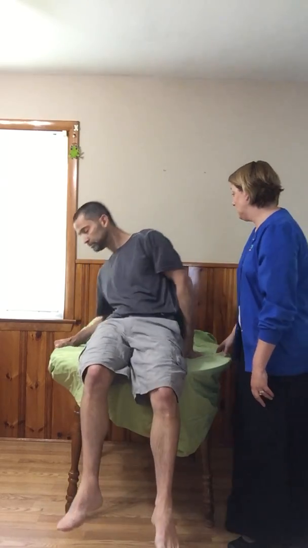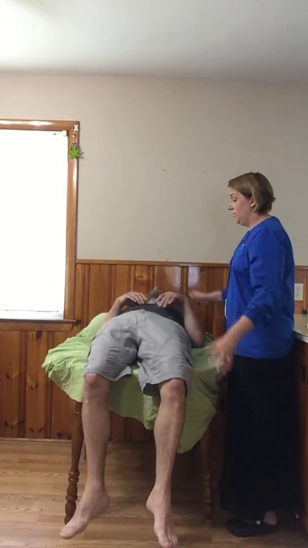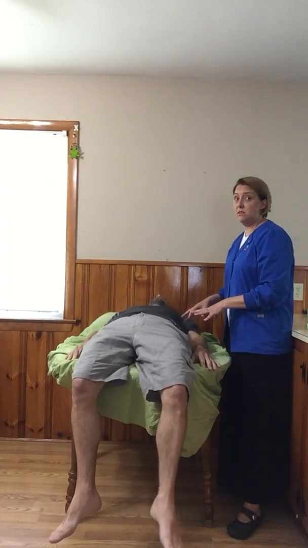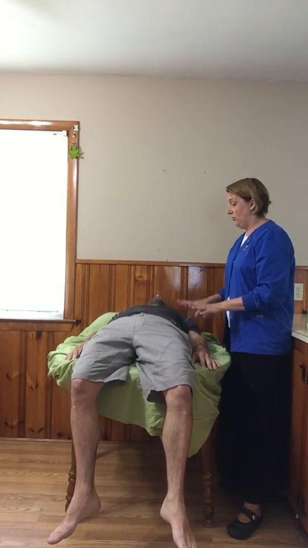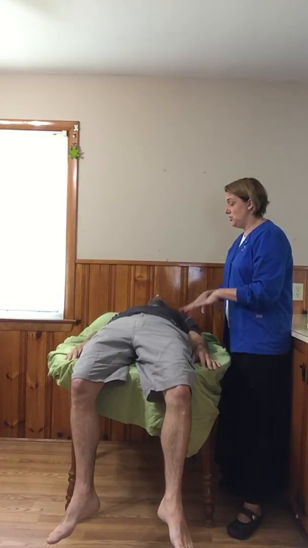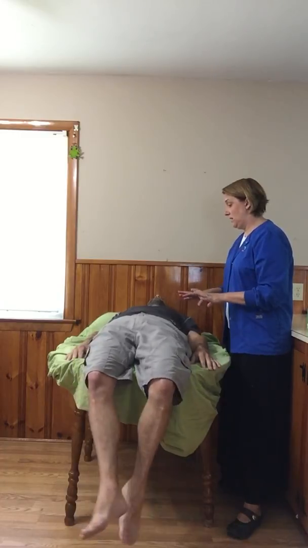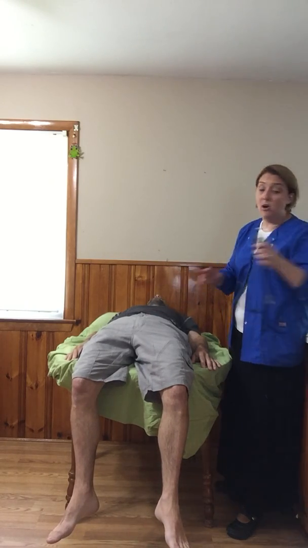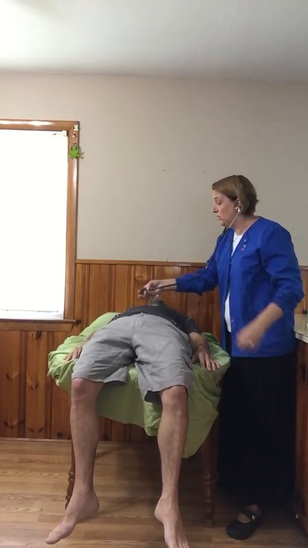So if I could have you lay back. Right now the gown would be off, and I would visually be inspecting the abdomen for any lesions or marks or masses that would be visible. I'll now auscultate the abdomen, all four quadrants, starting at the right lower quadrant.